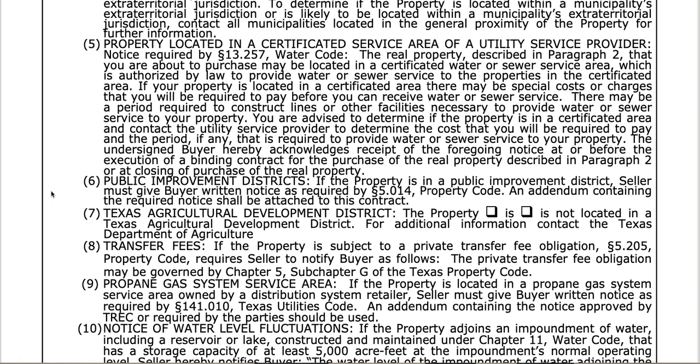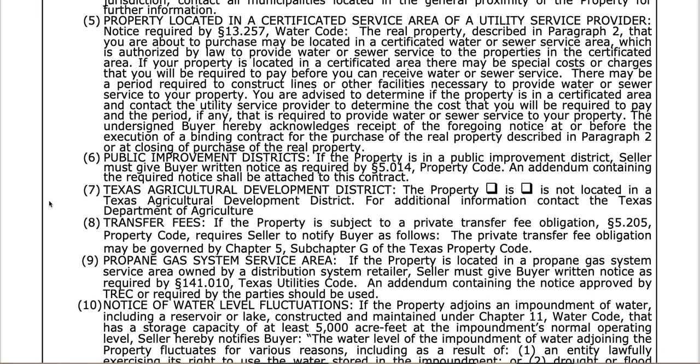So this would be if some of these developments that are happening outside of city limits are creating their own PIDs, and the homeowners are being taxed for those utilities. There's a special tax on the tax bill that they'll be getting, and you need to make sure the new buyers are aware of that.